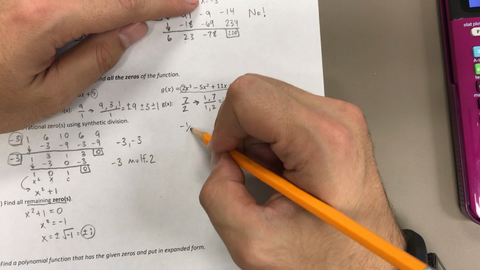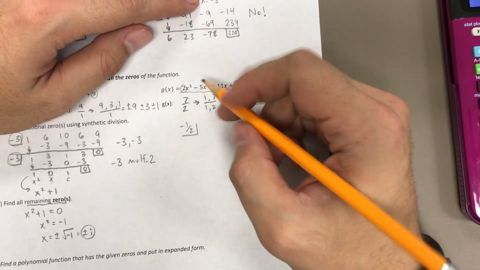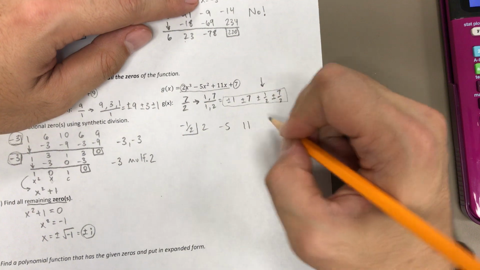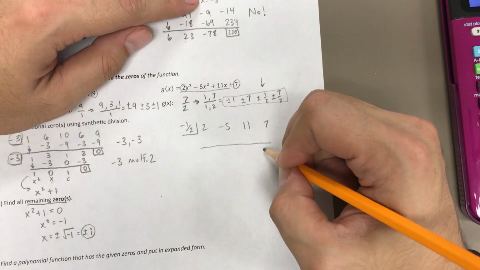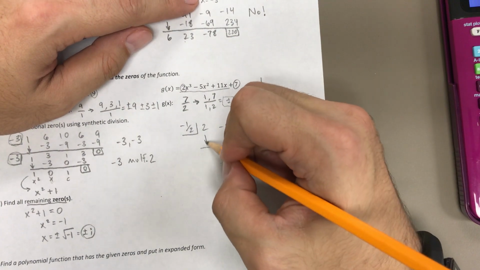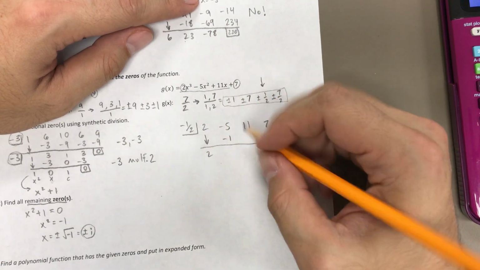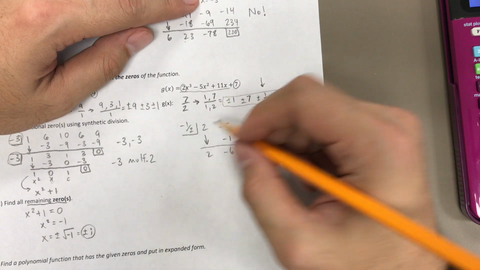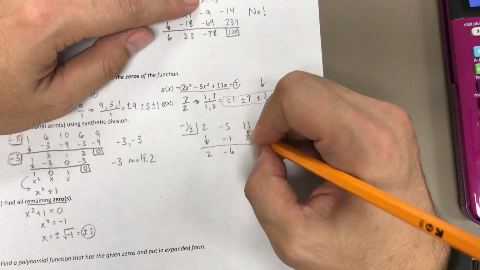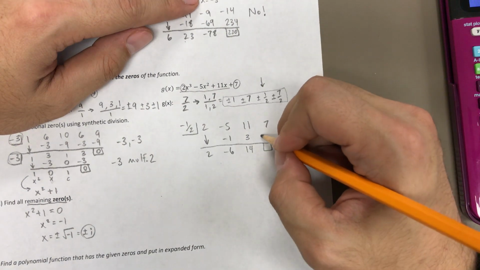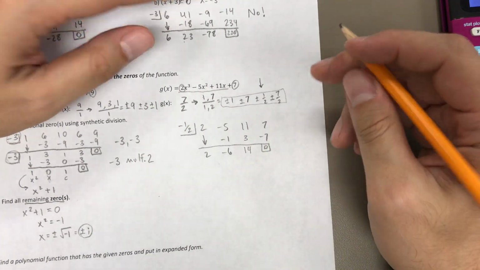So we do -1/2 in the corner. And then we get 2x to the third, -5x squared, 11x, and 7. So underneath the 7, we're going to put our remainder box, and let's see if we get 0. So 2 times negative a half is negative 1. Negative 5 and negative 1 makes negative 6. Negative 6 times negative a half is 3. 11 and 3 makes 14. And then 14 times negative a half is a negative 7. And sure enough, we get 0 there.